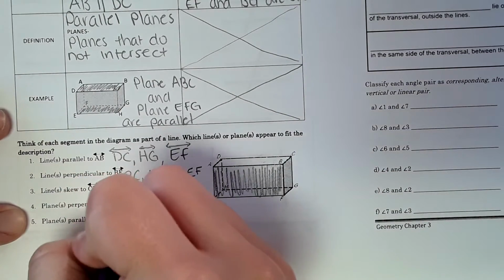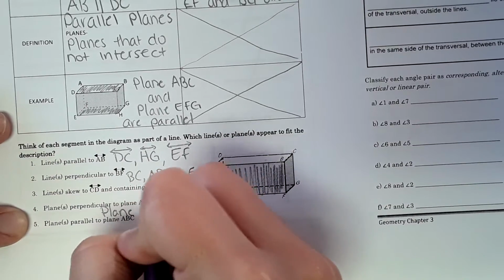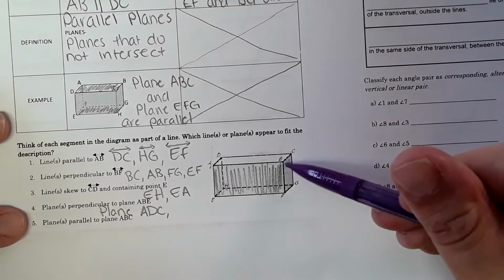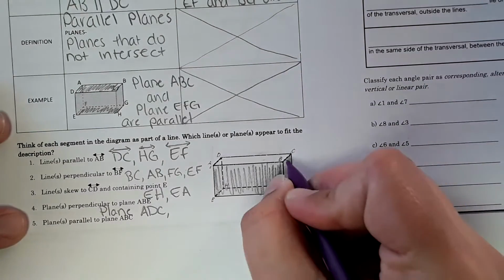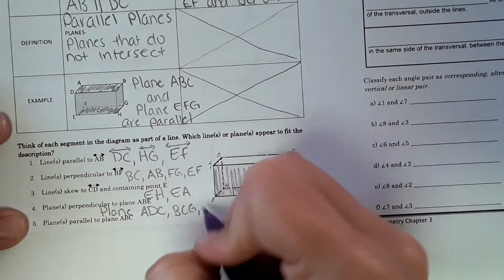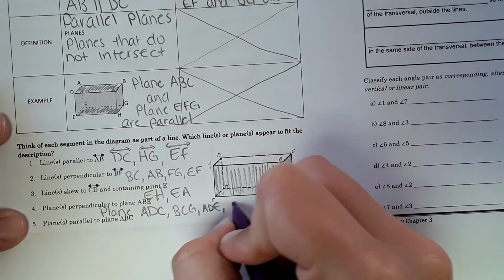So plane ADC. Actually, there's a lot of planes. There's this one also intersects and is perpendicular to that, so maybe BCG. This one over here, ADE. And the bottom one, EFG.